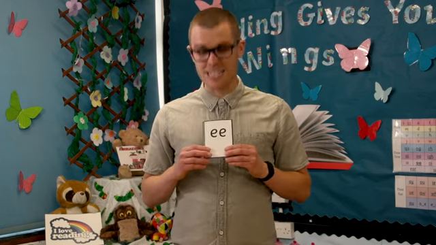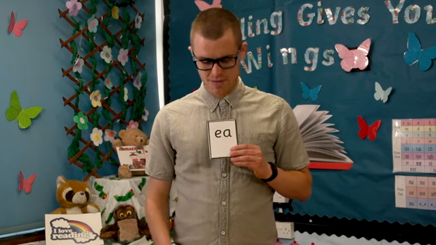Let's begin by reading some phonemes you already know. I'll show you the graphemes on the cards and I want you to read them aloud. This first card says E. This digraph says E. Now it's your turn. Are you ready? Off you go.